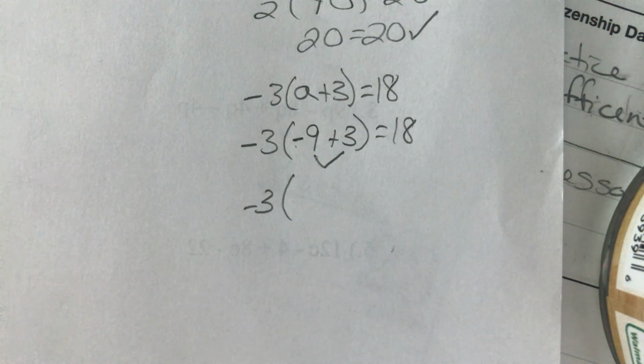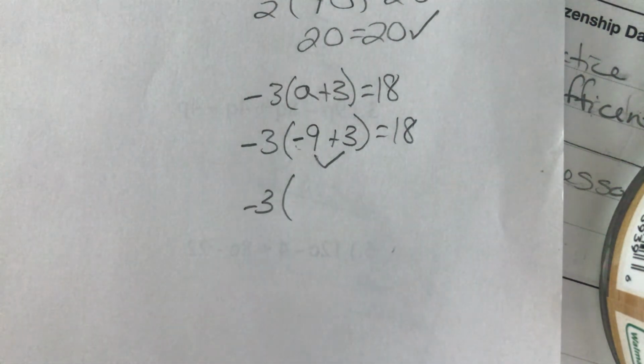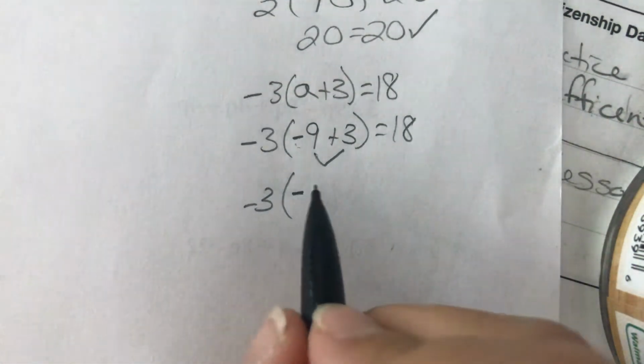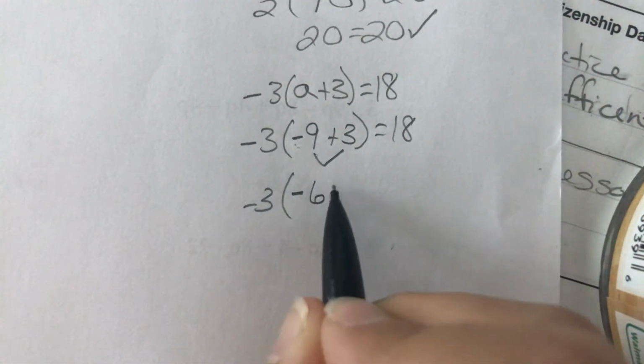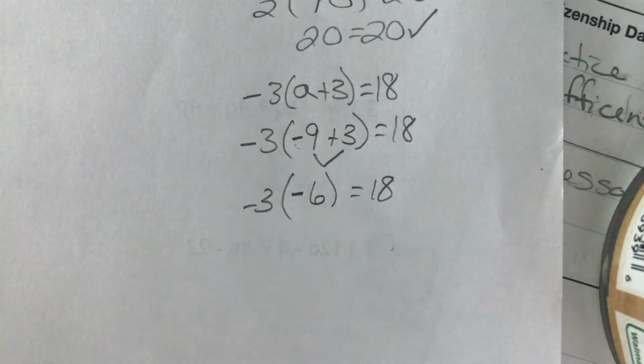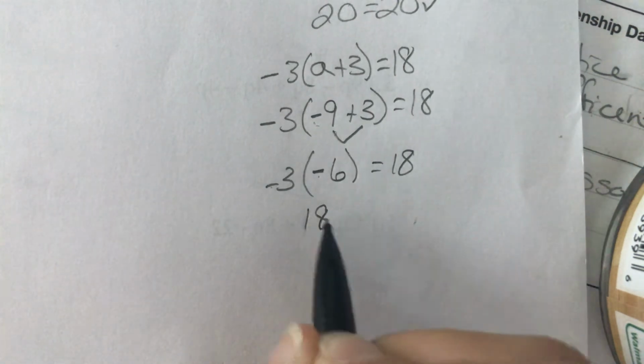Type it in just like you see it. But here, signs are different. We're going to subtract. We take the sign of the larger number. So -9 plus 3 is -6. Negative times a negative is a positive. 6 times 3 is 18.